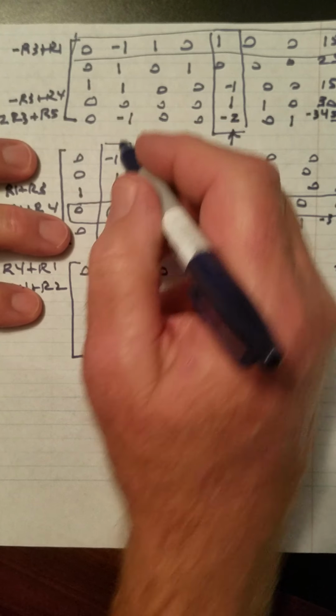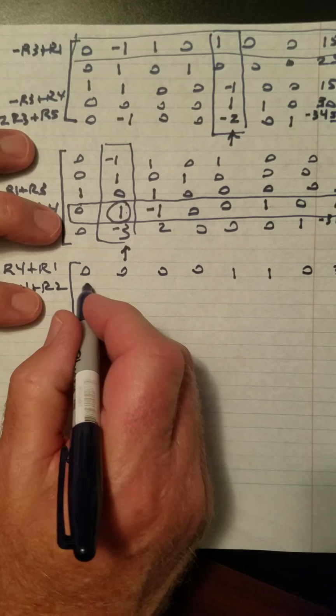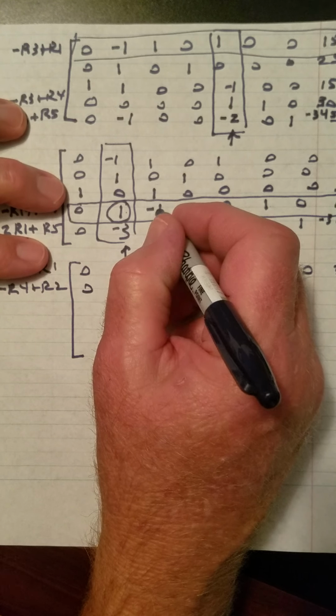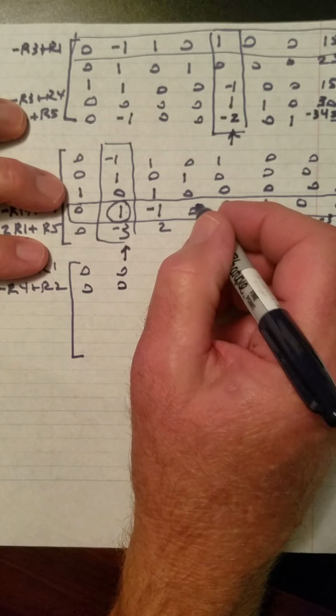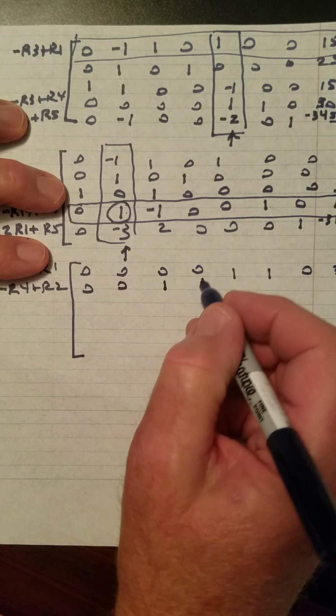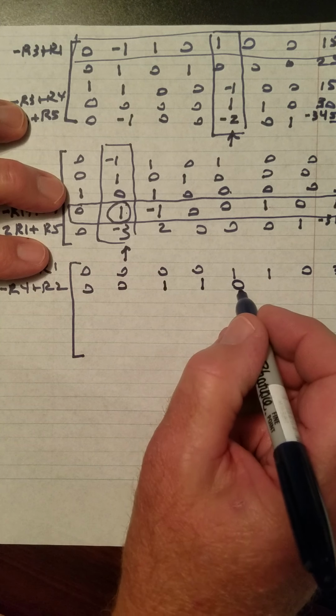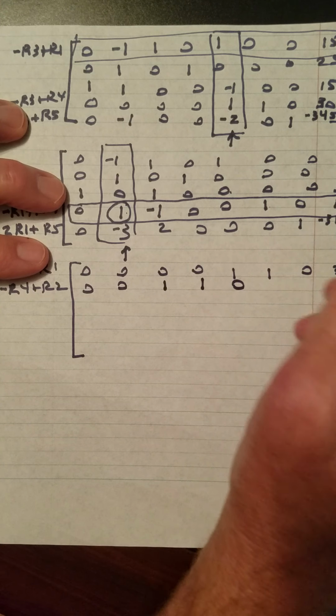So 0 and 0 is going to be 0. Negative 1 and 1 is 0. This becomes positive 1 and 0 is 1. 0 and 1 is 1. 0 and 0 is 0. 0, I'm sorry, I just lost track.